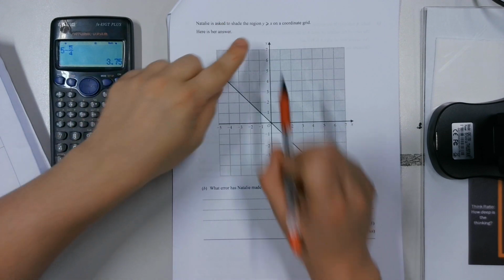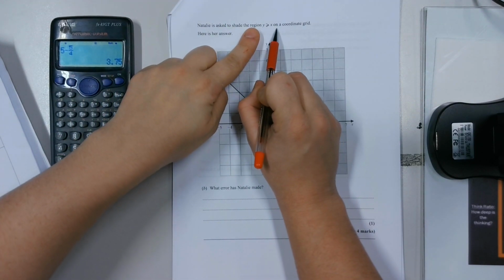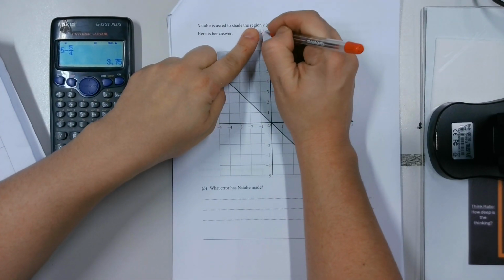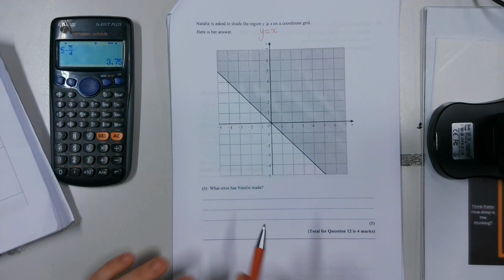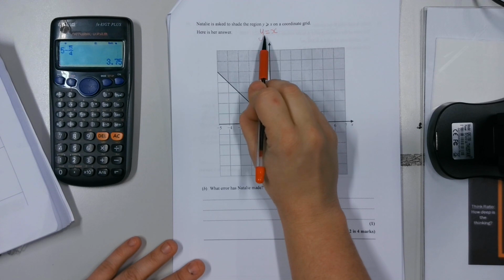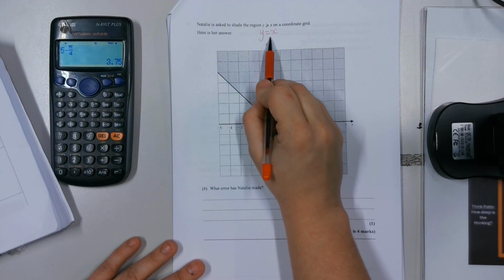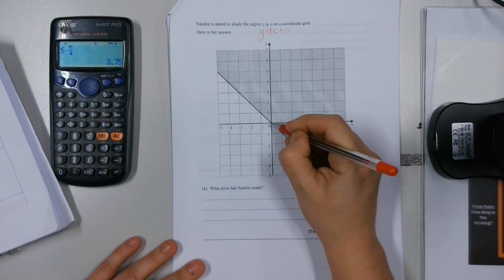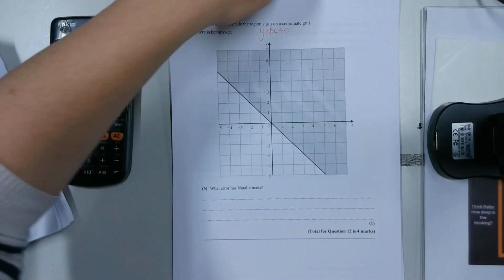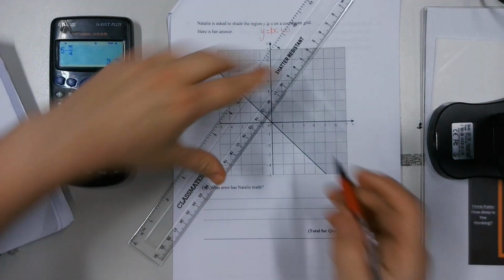The mistake that she made is that when you have an inequality like this, the line that you actually have to draw is y equals x. Y equals x is a line that has a positive gradient of 1 and a y-intercept of 0. So the line that she should have made is actually this one.